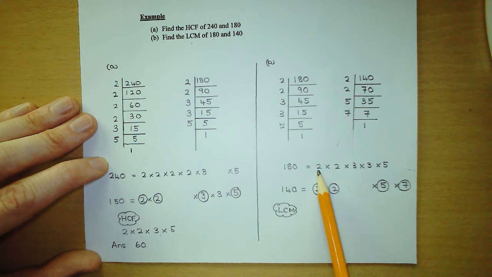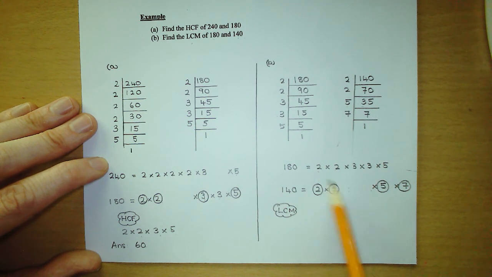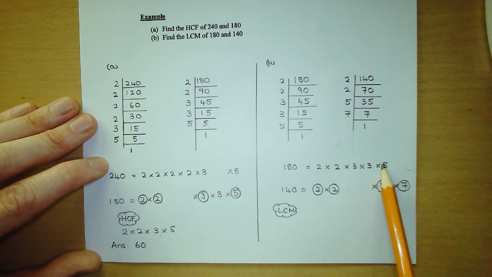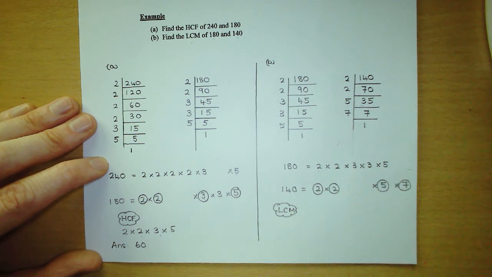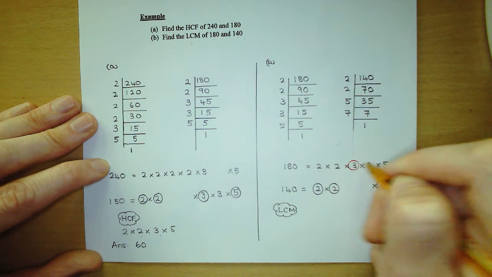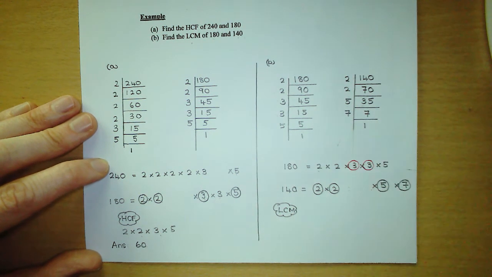So you don't circle these 2's because they have an identical factor underneath, so they've already been used. You don't circle this 5 because it's already got an identical factor underneath, but you do circle these two 3's because they do not have identical factors underneath them. Okay, so we've got all the factors that we need to circle to get the LCM.